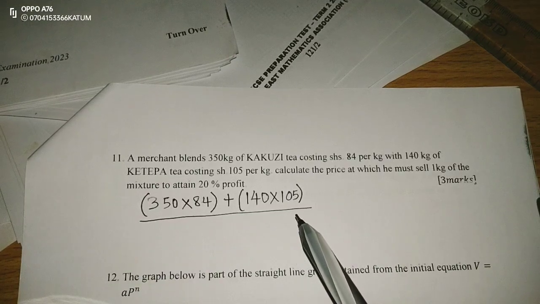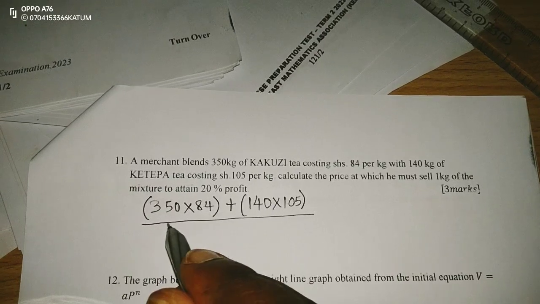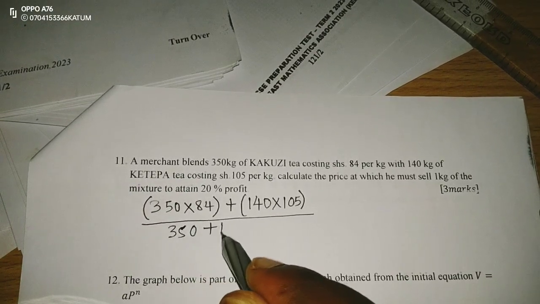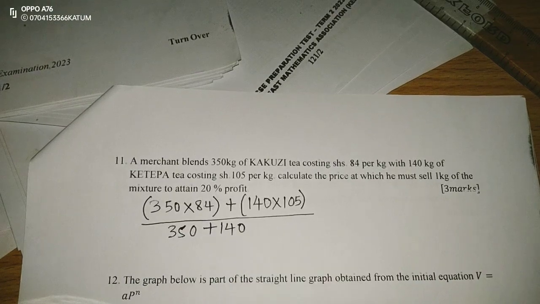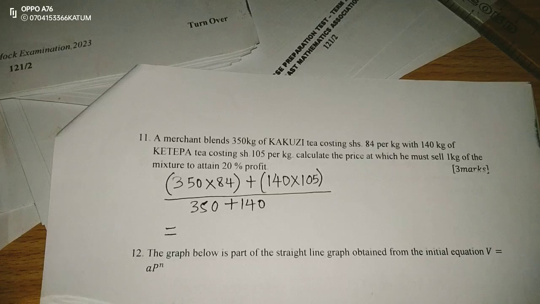So the cost of 1 kilogram in the mixture will be, when we divide by the number of kilograms which have been added, by 350 plus 140. Let me begin by multiplying 350 and 84. Then I add 140 by 105.